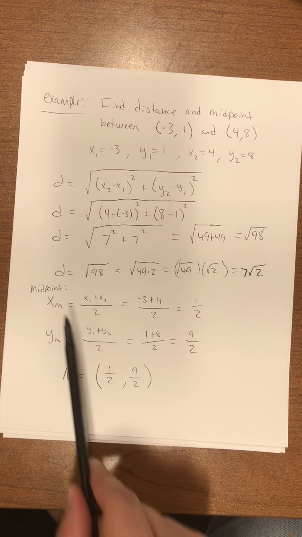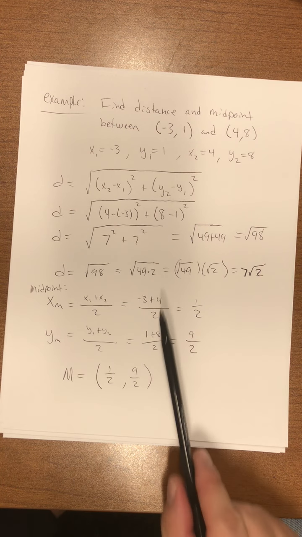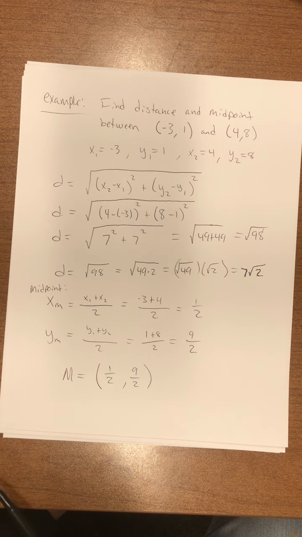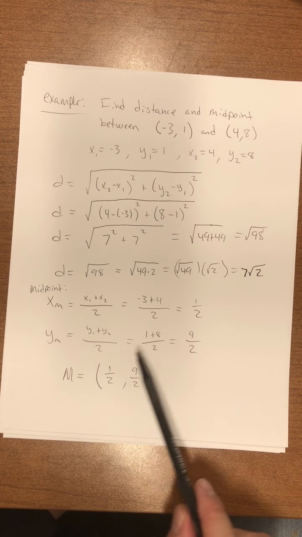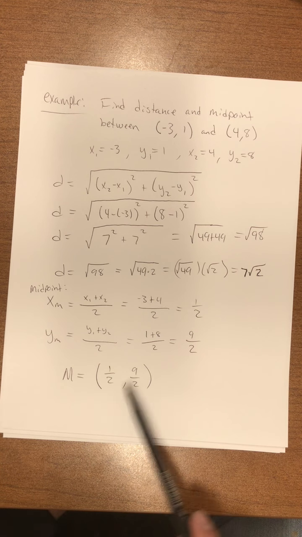So here's the midpoint. Xm is the average of the x's, ym is the average of the y's. Negative 3 plus 4 divided by 2 is 1/2 on the x's, and 1 plus 8 divided by 2 is 9 halves. The book writes capital M equals, and then the ordered pair.